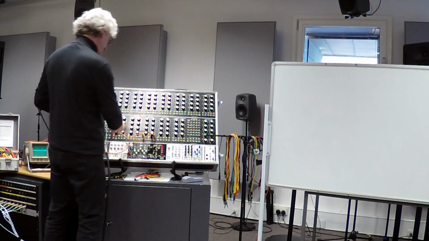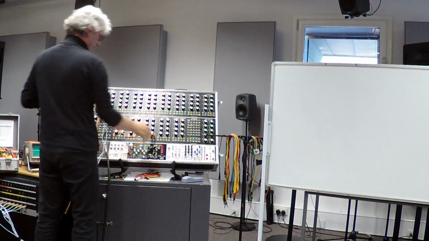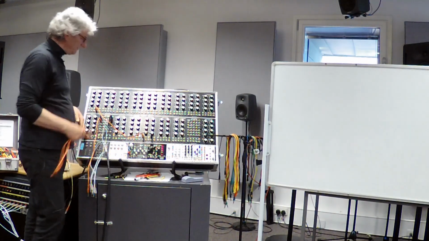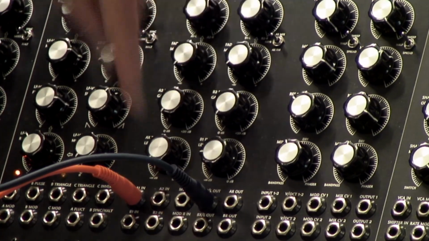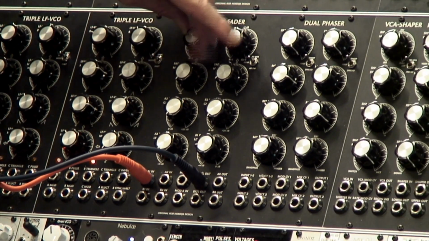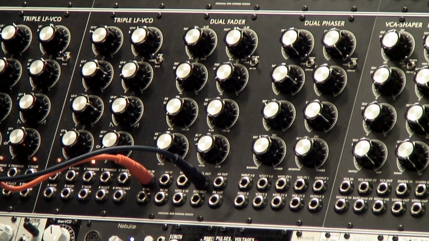Now, if that one input is an oscillator, and that one output is the left channel or the right channel, doesn't matter. Well, it's the left channel, then basically you hear the signal all the time, but in the middle position it's a bit louder.